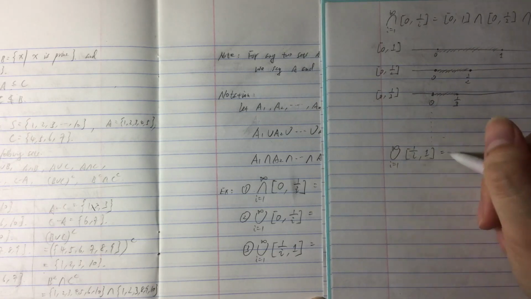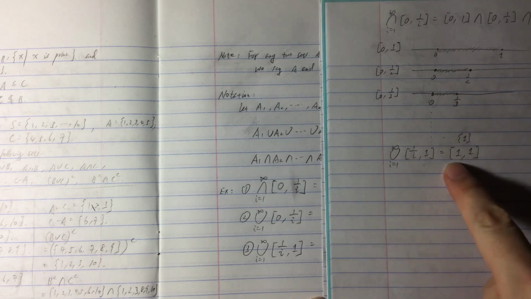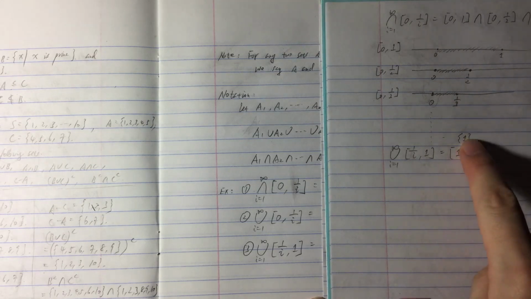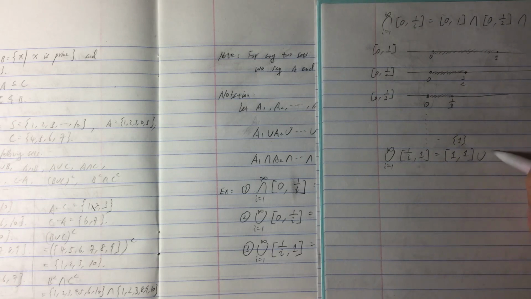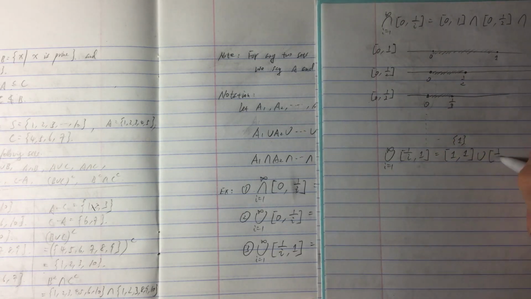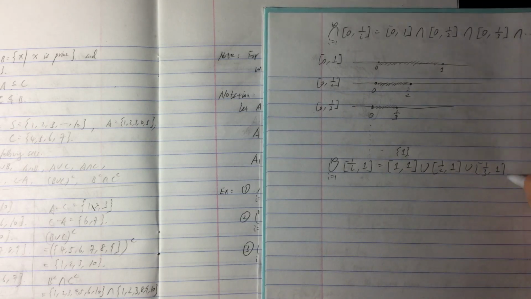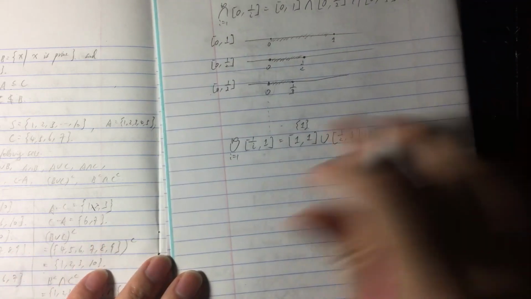When i is 1, we have the interval from 1 to 1. This set contains only the number 1. When i is 2, I have the interval from a half to 1. When i is 3, I have an interval from a third to 1. And so on. Let's try to write down each set individually.